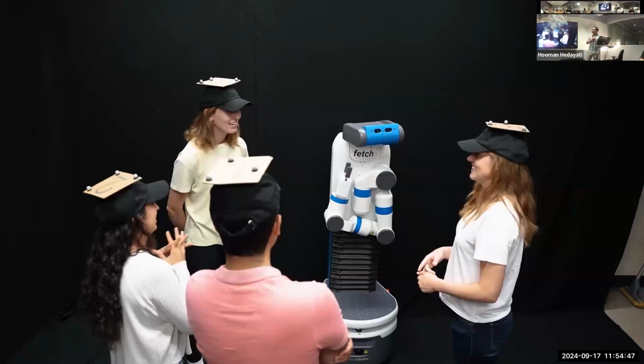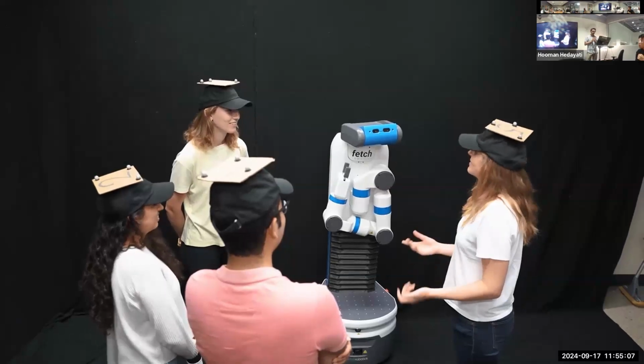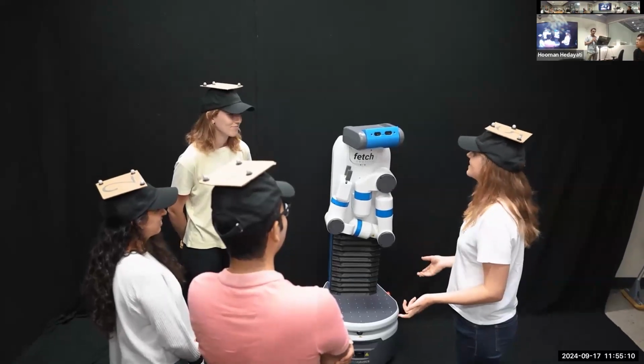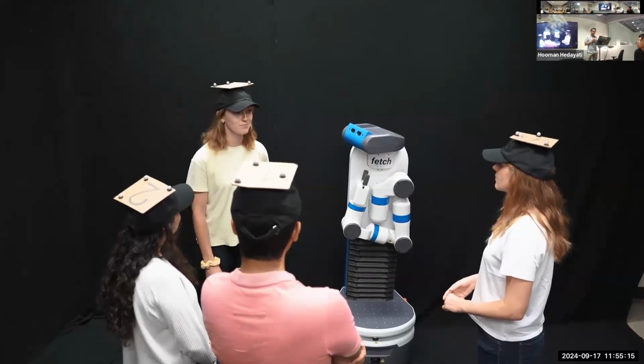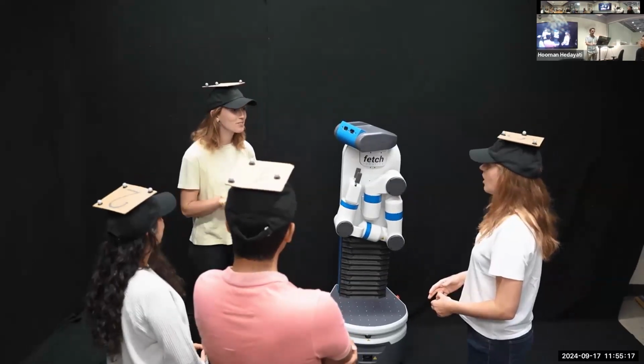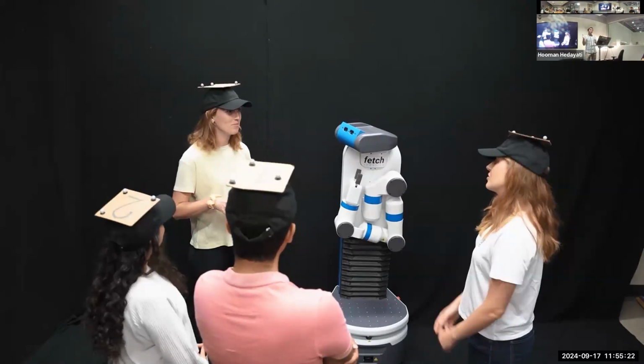Before doing that, I'm going to tell you that the robot does not have any microphone or cameras. The only information related to the robot is the head orientation of the people in the scene. And so the robot is detecting who is talking right now.